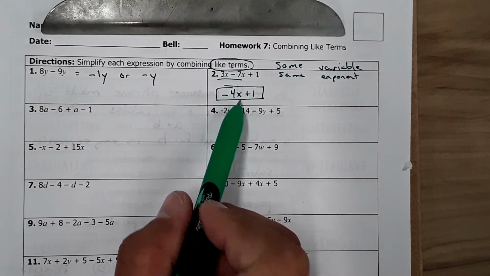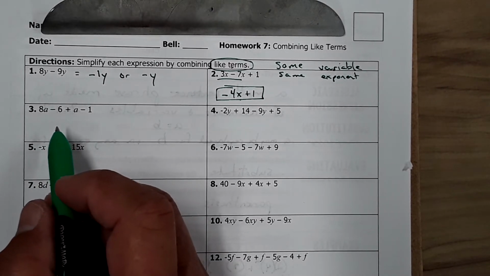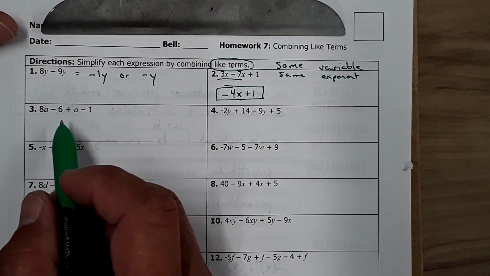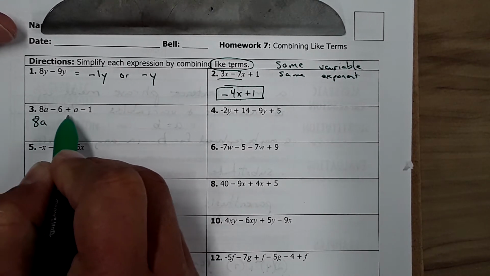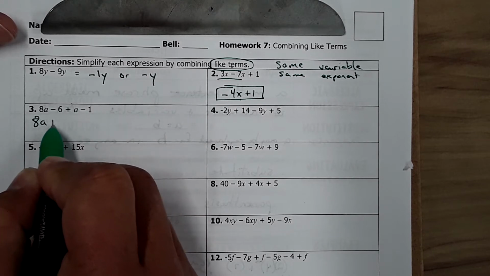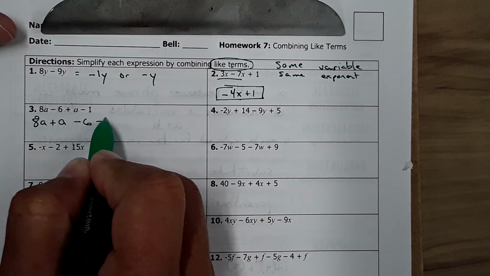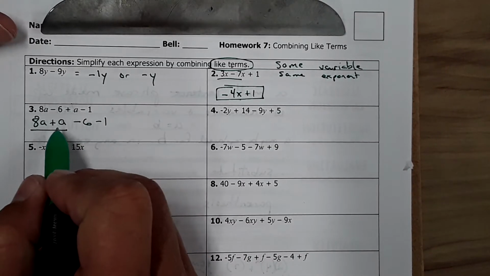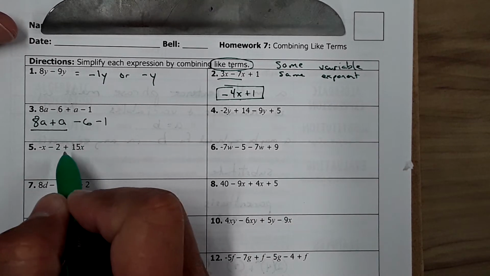It's simplified. So for number 3, if you think back to the commutative property, the commutative property lets me rearrange things and it won't change the outcome. So I could actually write this as 8a, then this positive a, then I can bring that minus 6 down and that minus 1 down, and I can see that I can add those together. 8a and a, remember that a by itself means there is just a 1 in front of it.